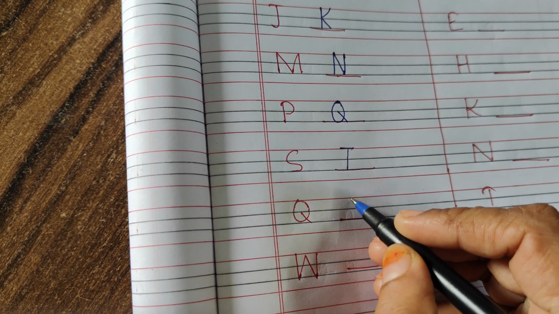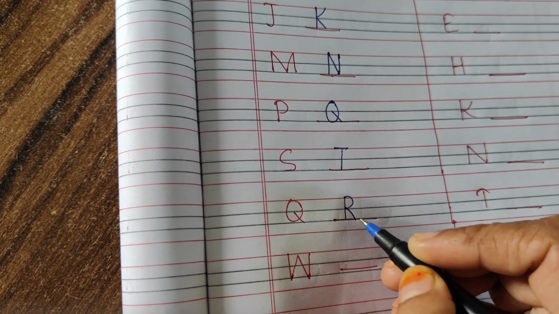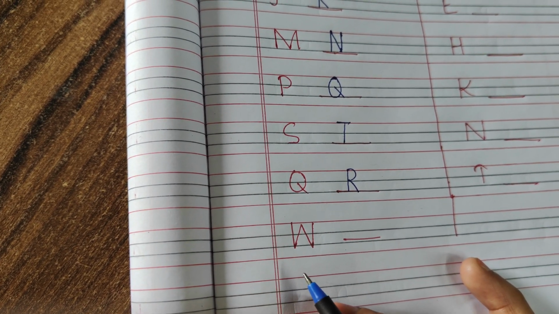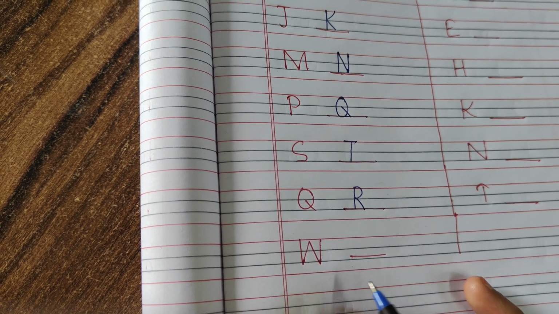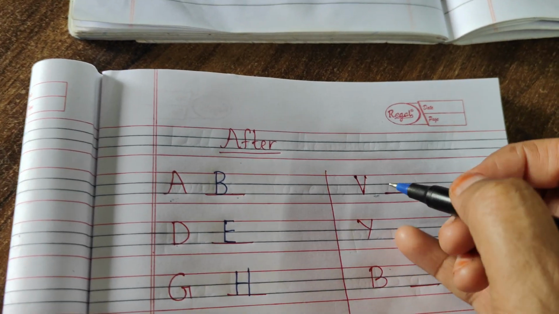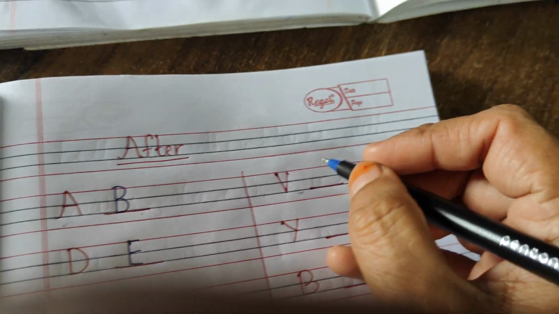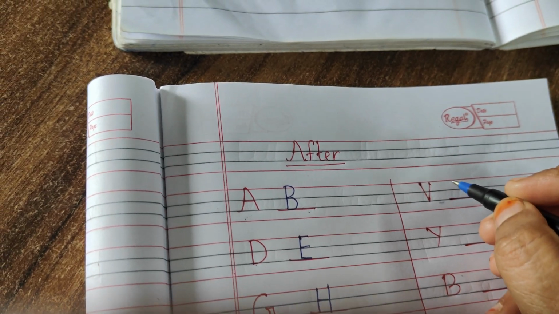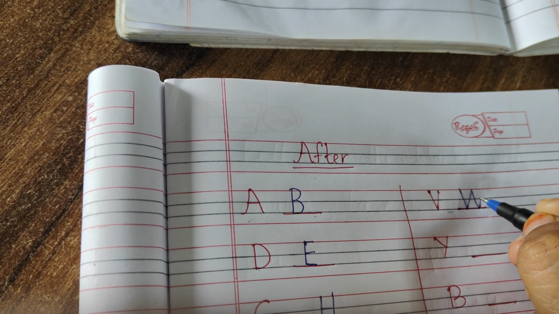What is the after of Q? R. After of Q is R. What is this? W. What is the after of W? X. After of W is X. Now see what is this? This is V. After of V is W.